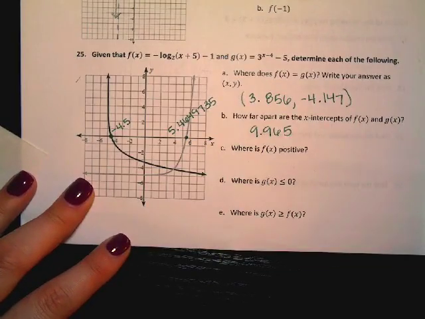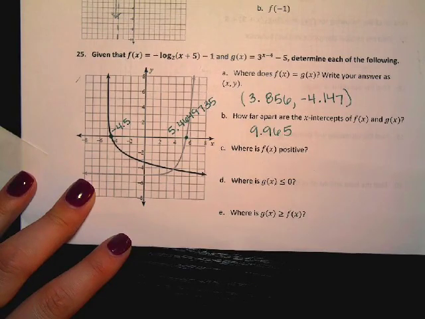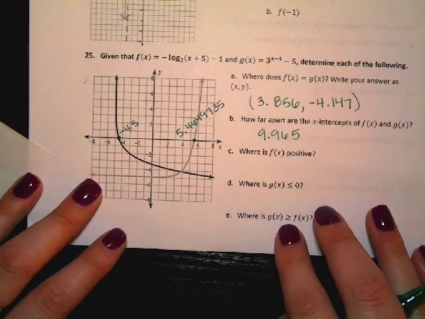So that's a tricky way of them basically making you find both x-intercepts while only giving one answer. All right. Where is f of x positive? I can already see it.